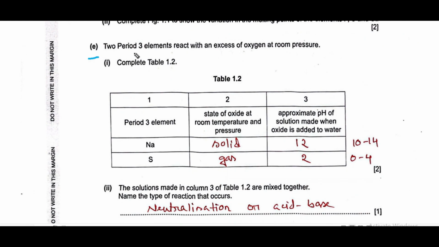E. Two period 3 elements react with an excess of oxygen at room temperature. Complete table 1.2. Period 3 elements: sodium, a metal solid, and sulfur, also a solid.